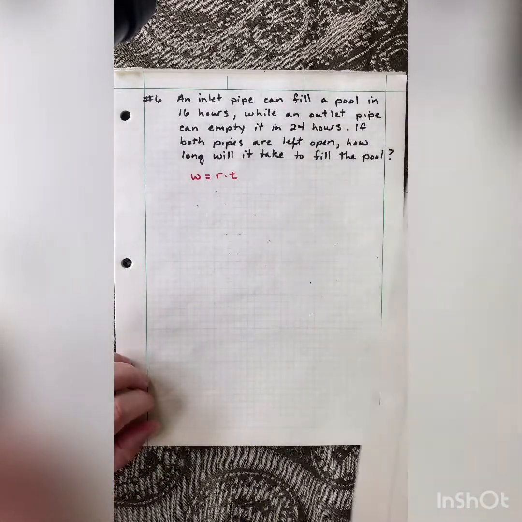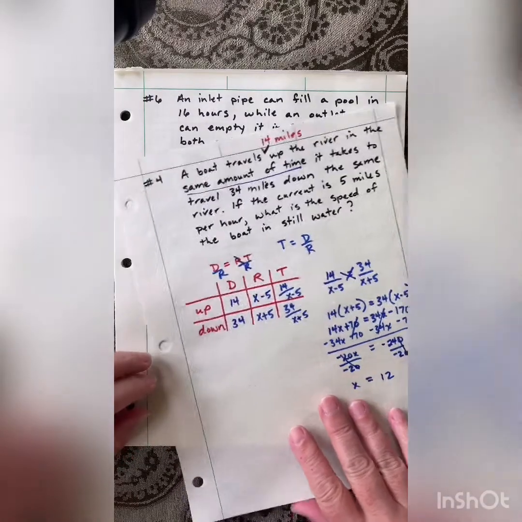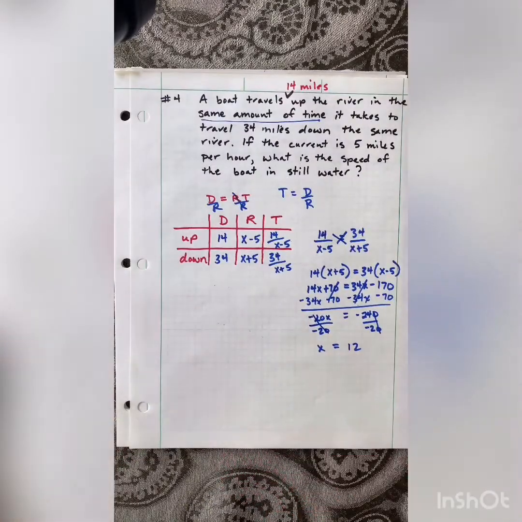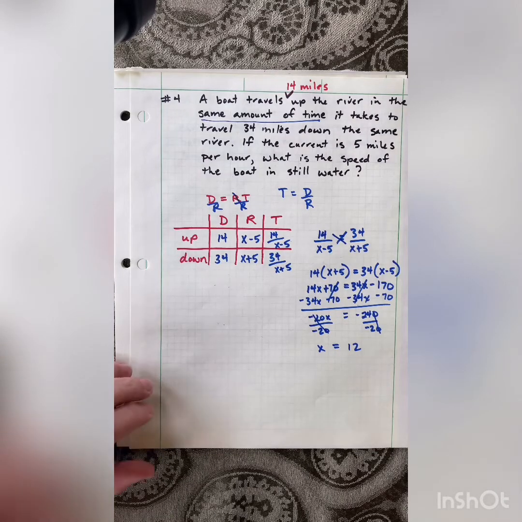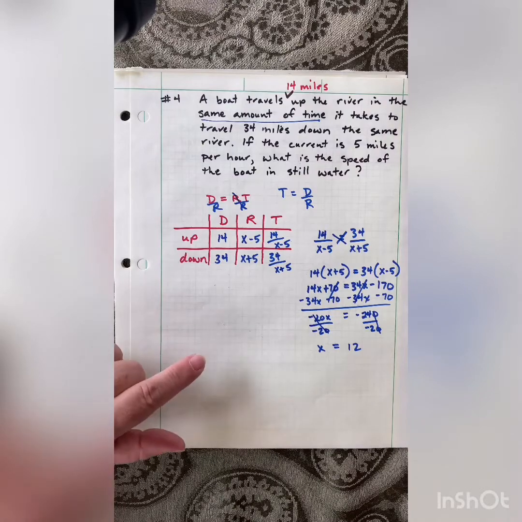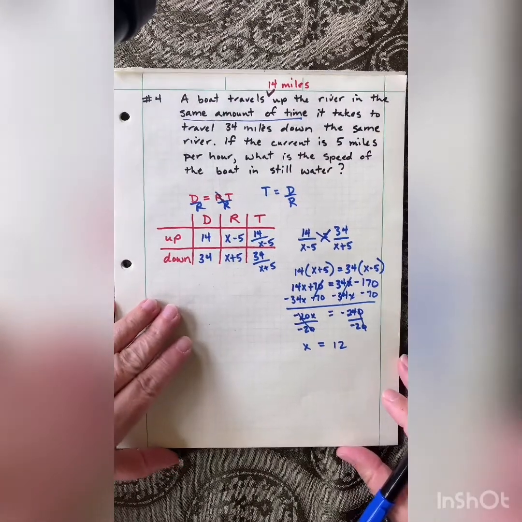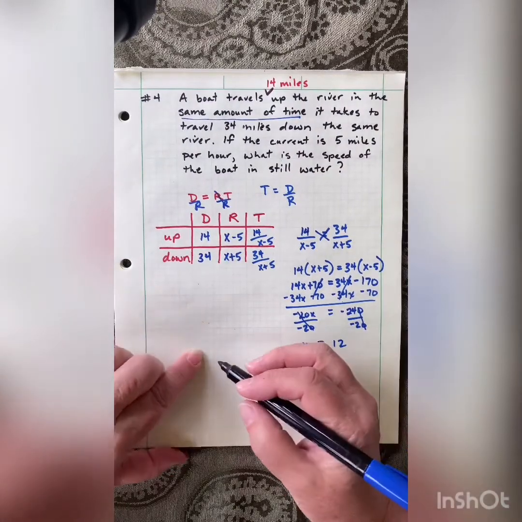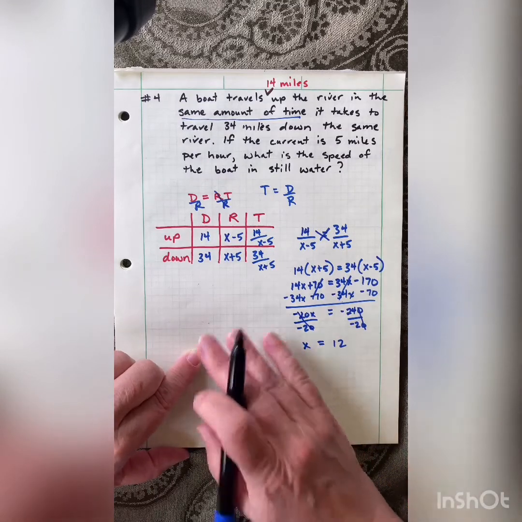Number 5 works the exact same way as this one right here, except you have an airplane. You're going to have a headwind and a tailwind. So think about it: when you have a tailwind, the wind is actually helping you.